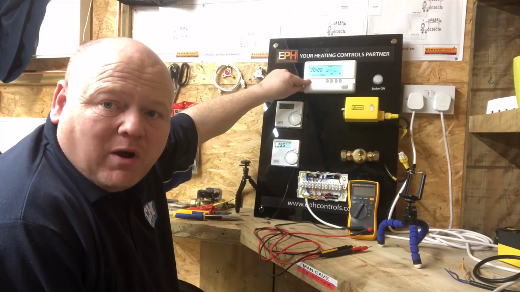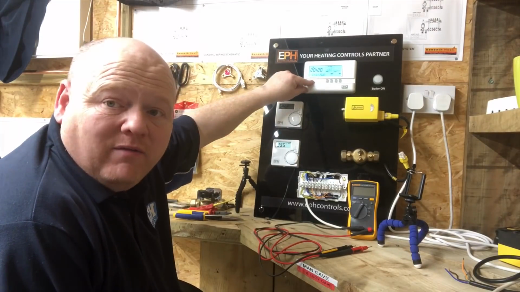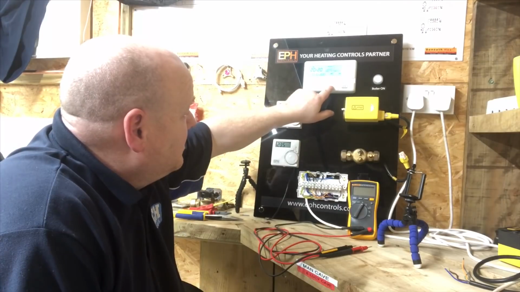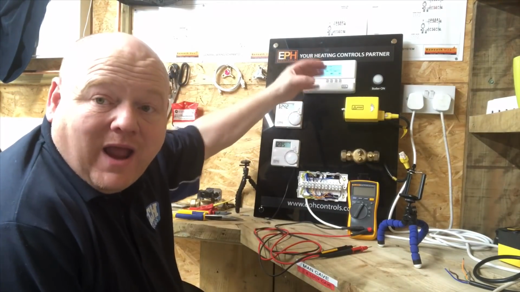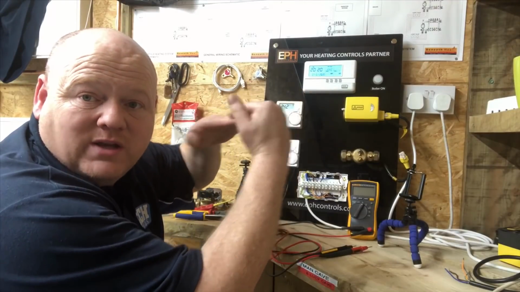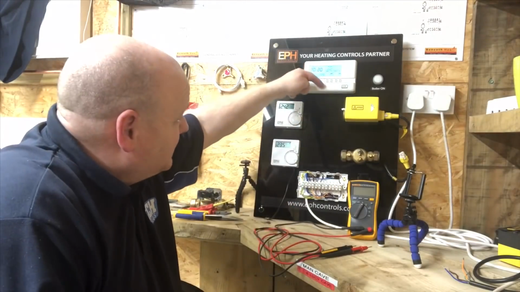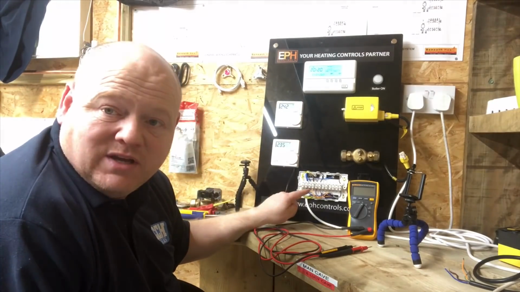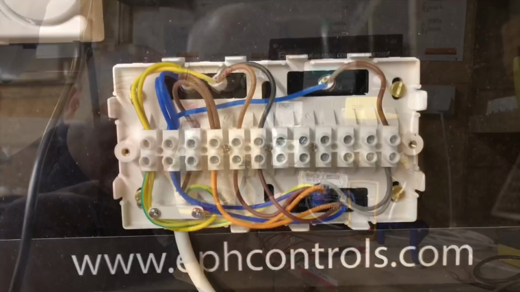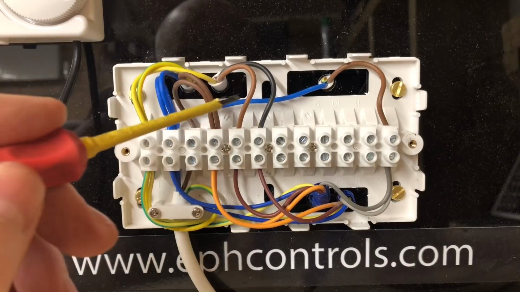If you switch the spur back on, this would be permanent live. And then in here, when you click one of these zones on, it connects the wires together, and it sends a switched live back to here, and then you have a switched live from here.